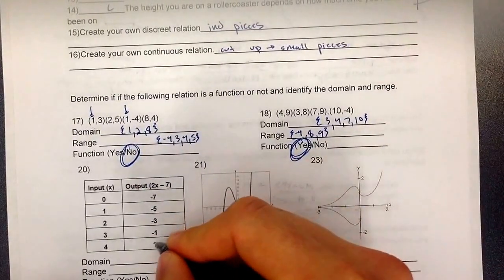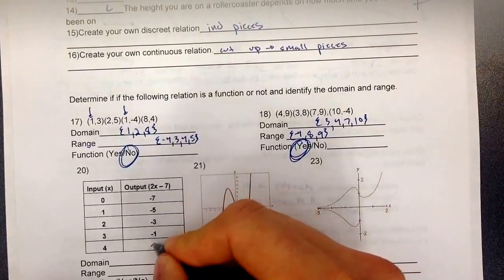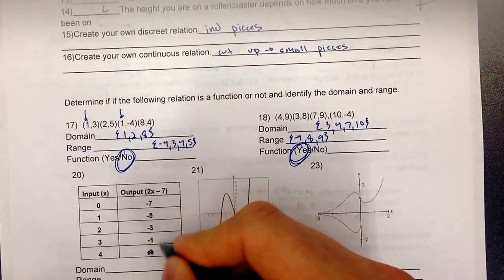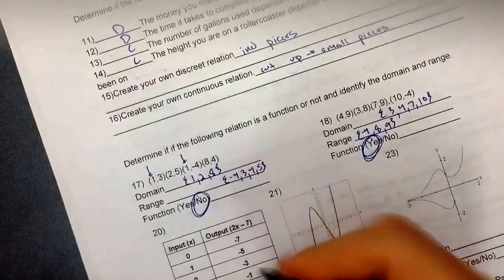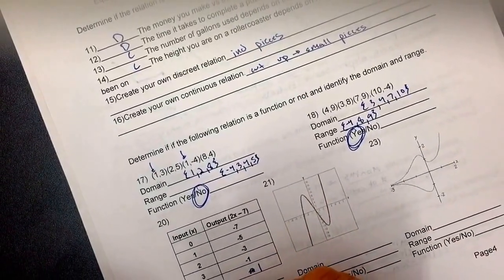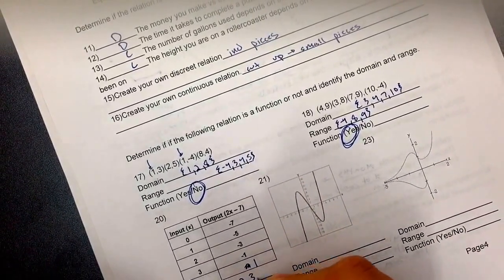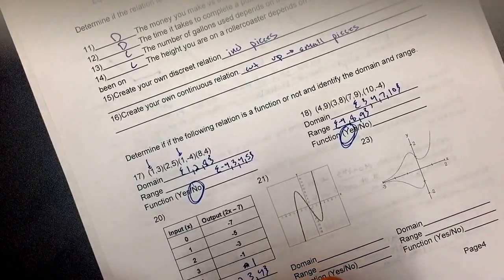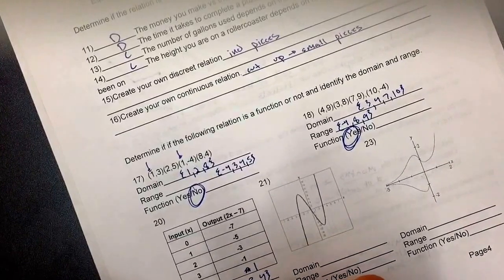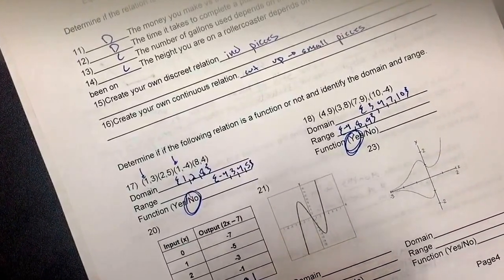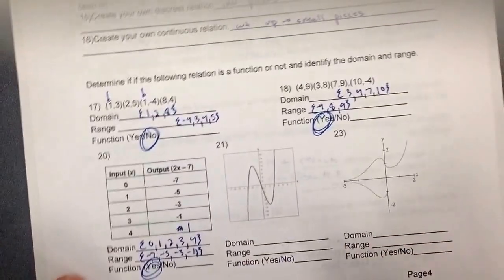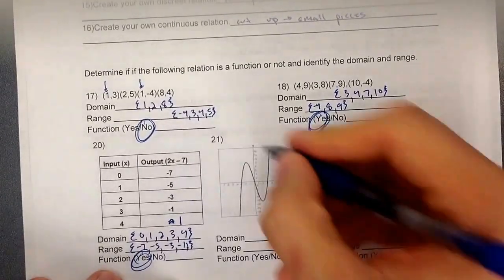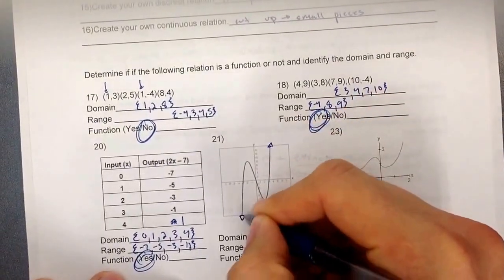Got a question mark on it. I'm going to fill that in. We're going down 2, or going up 2 rather. So that's going to be a positive one. Domain, our input is going to be 0, 1, 2, 3, and 4. Our range is going to be -7, -5, -3, -1, and +1. Function, yes, each x value has exactly one y value. This one should be arrowed.